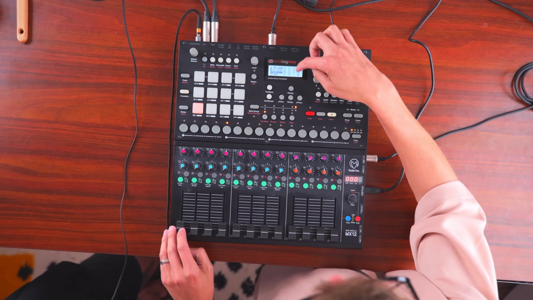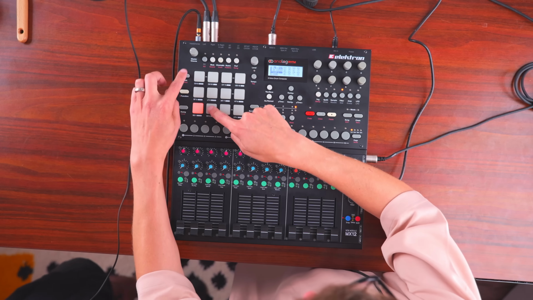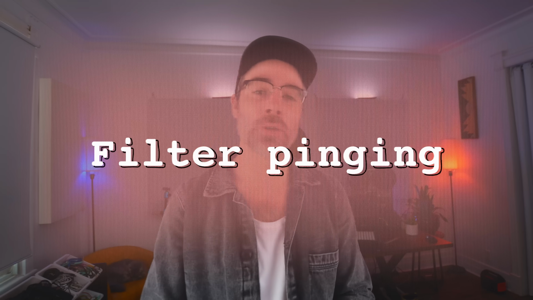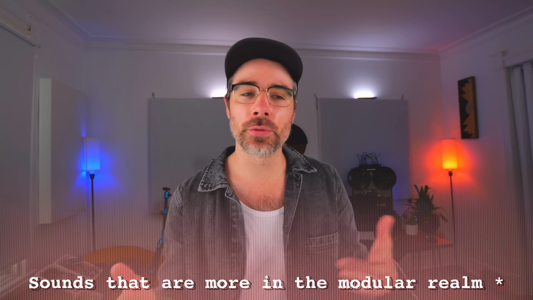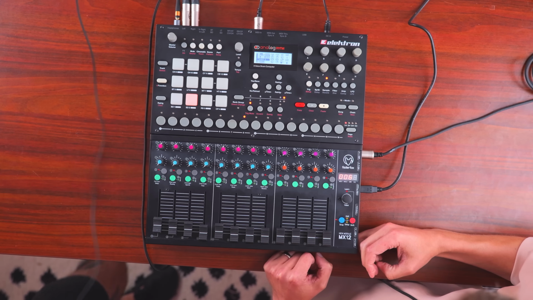To do the filter bank technique properly, you would need an external controller. It doesn't necessarily have to be the MX12, which is a bit more higher end, but I would definitely recommend something that has faders. The second technique is called filter pinging, which you can achieve by using the impulse sound on the analog rhythm, which is a way of stimulating the filter, which gives you all kinds of different sorts of sounds. Results that you definitely otherwise would not get on the analog rhythm.